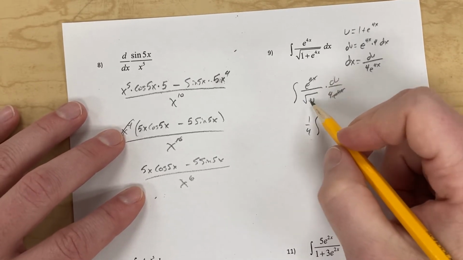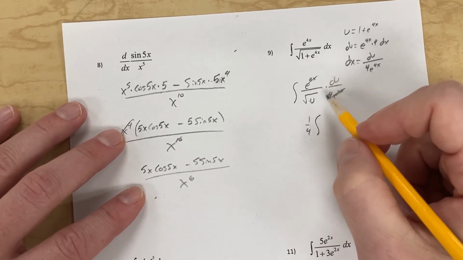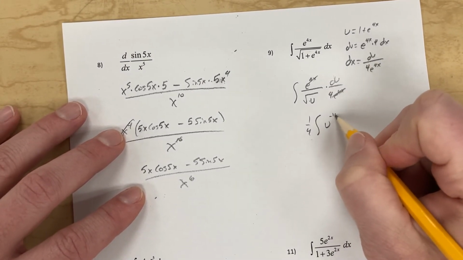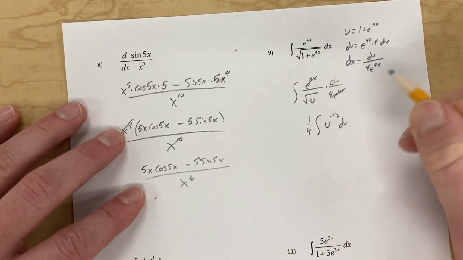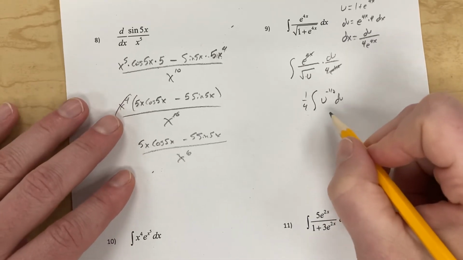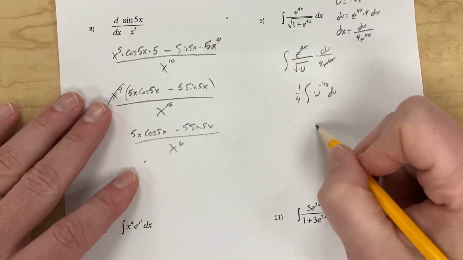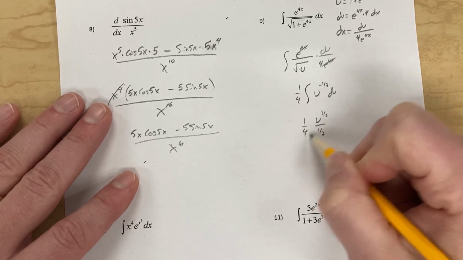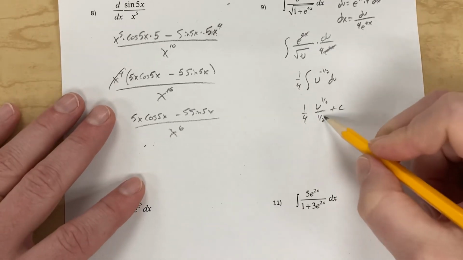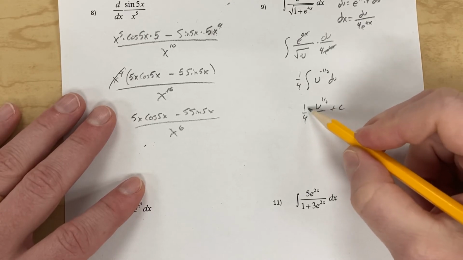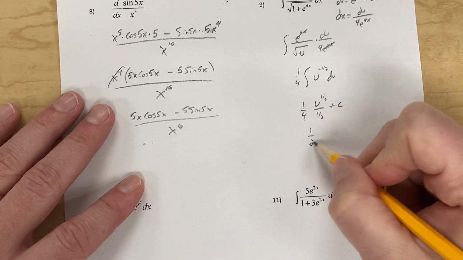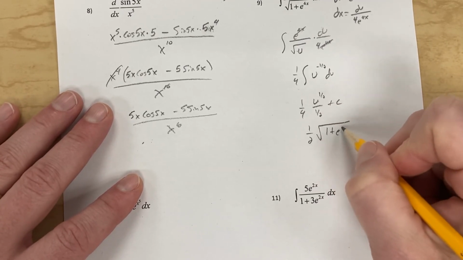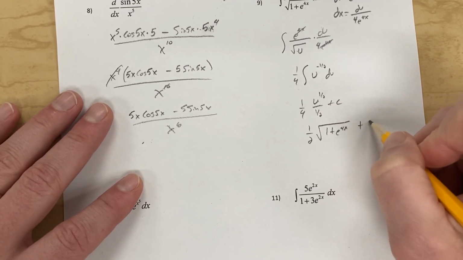square root of u. You've got to be real careful here because the temptation is to try to make that a natural log. But if we rewrite it, it's just u to the negative 1/2. We can do a regular power rule on that. Add 1 to that, u to the 1/2 divided by 1/2, plus c. If I flip this 1/2 over, I get 2 times 1/4. That becomes 1/2 times the square root of u, which is 1 plus e to the 4x, and then plus c.